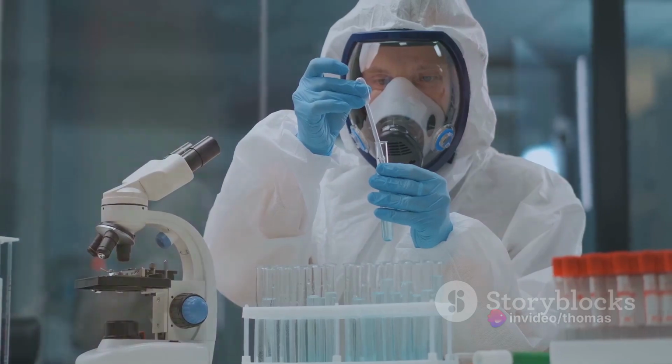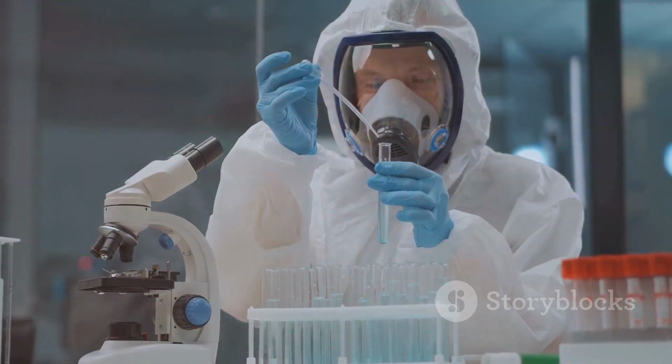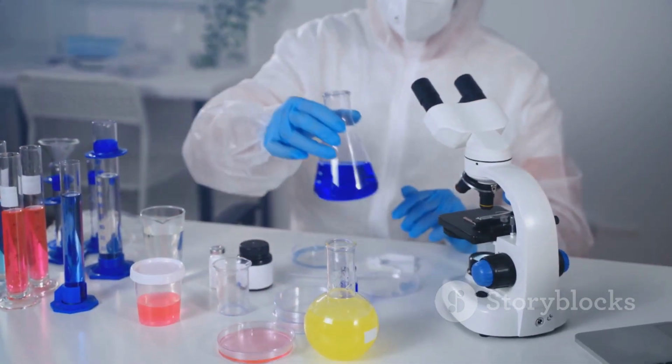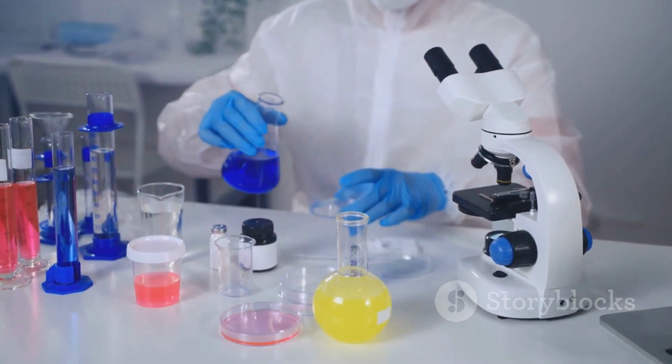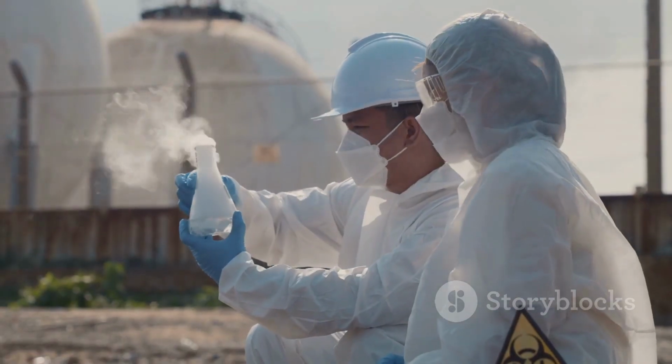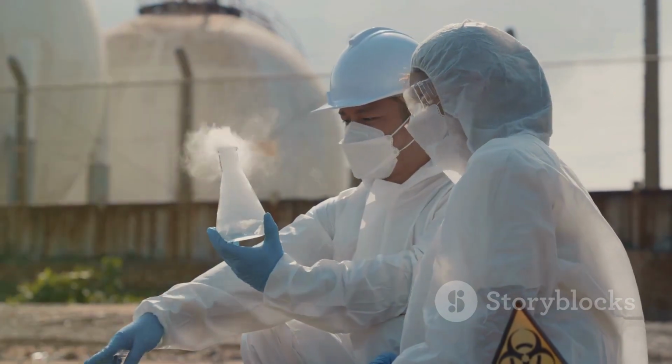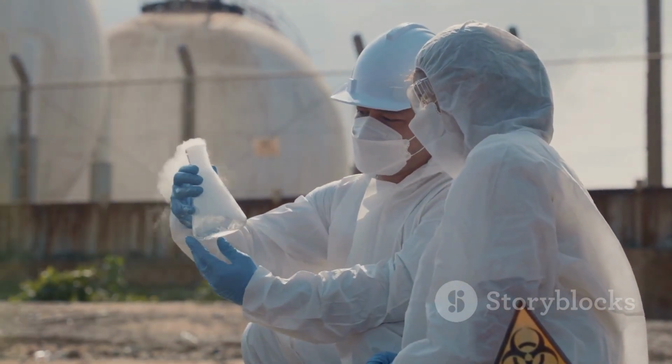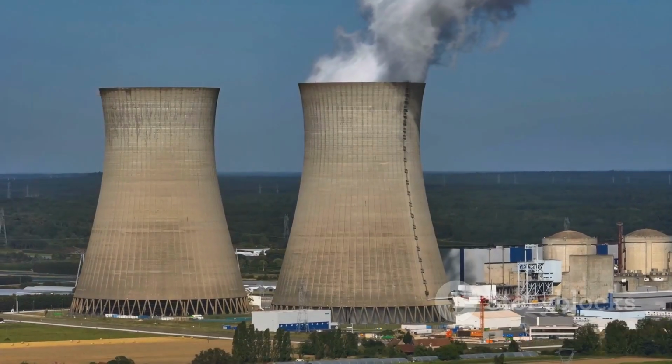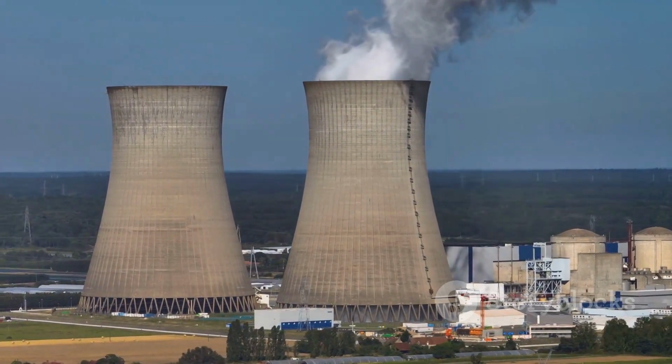As we've discovered today, radioactivity is more than a plot device in science fiction. It's a complex and fascinating science that plays a vital role in our modern world. So next time you hear about radioactivity, remember it's not just about glowing green substances in sci-fi movies. It's a complex, fascinating, and vital part of our modern world.